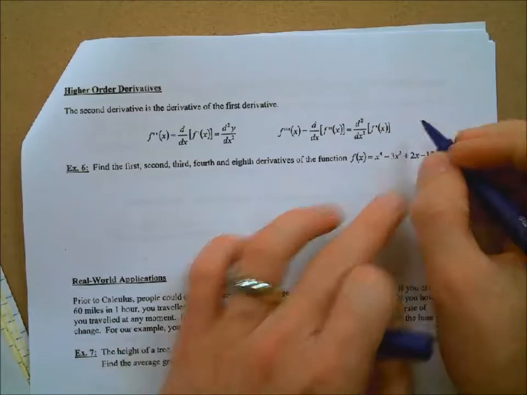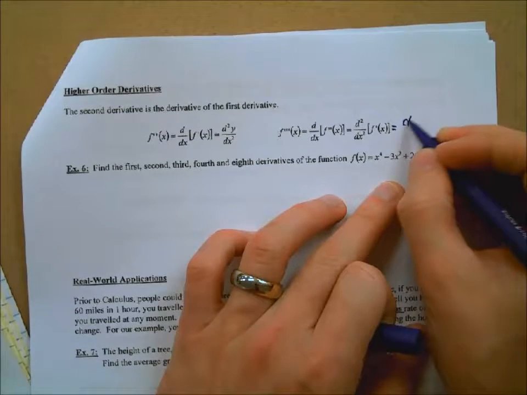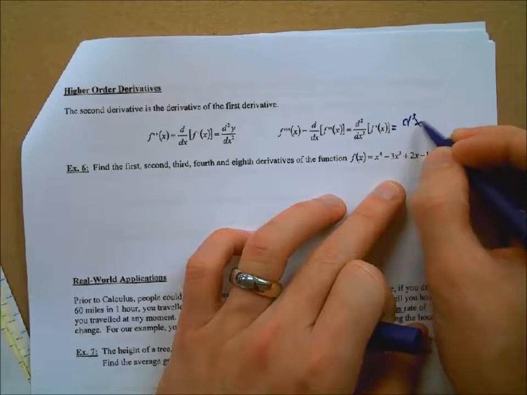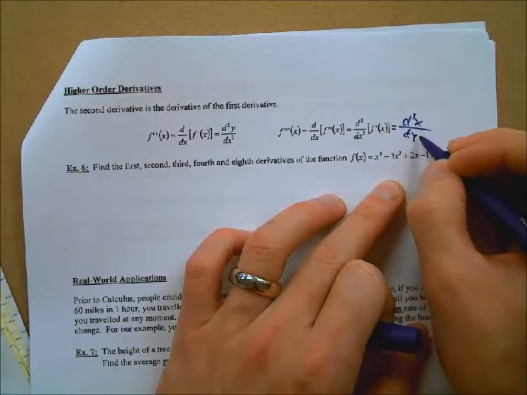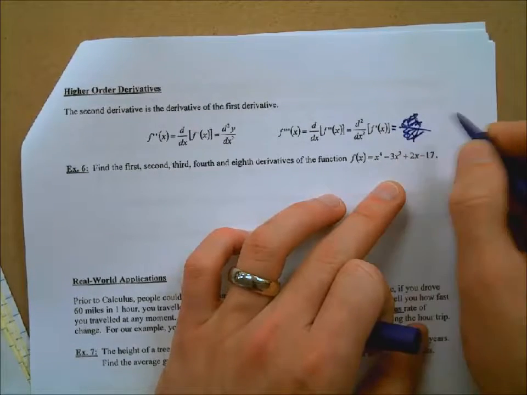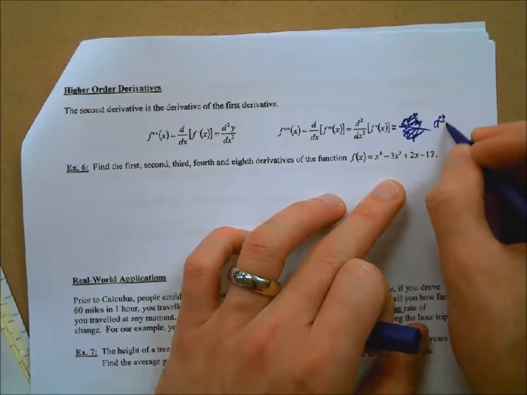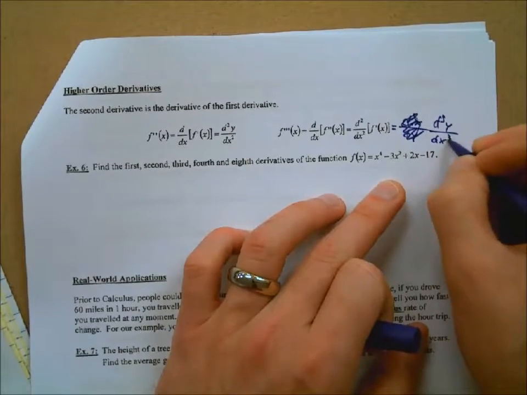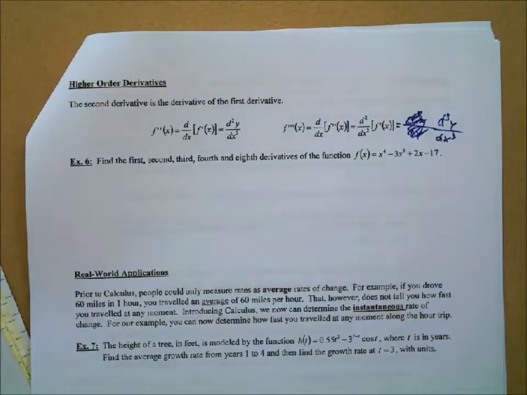And if you really wanted to, you could also say d cubed y over dx cubed. All of these mean the third derivative, and so on and so forth.